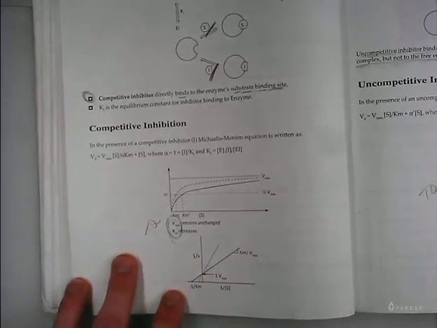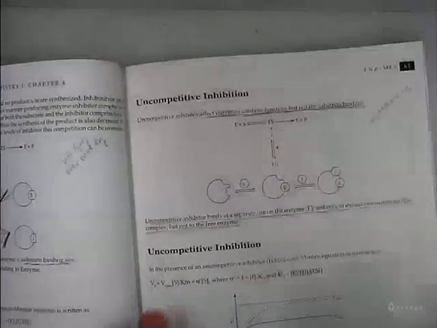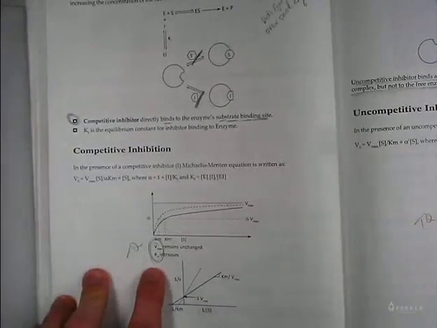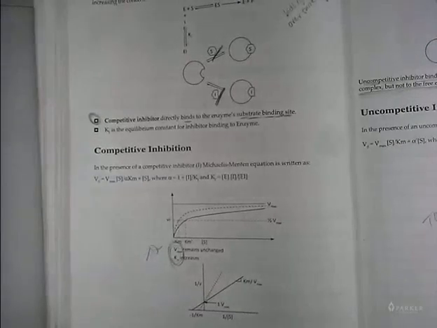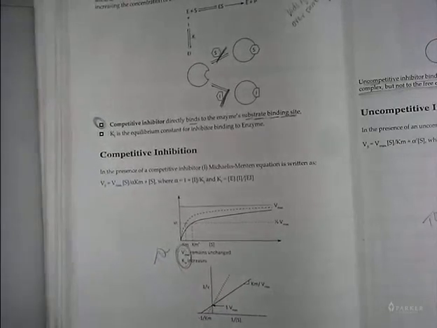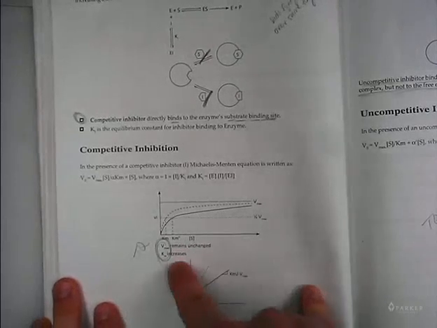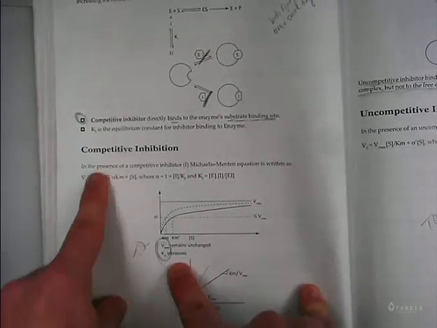There's a chart at the end that has all of it all at once. Come talk to me tomorrow when we have more time, and I'll talk to you about it. Gotta know it. So Vmax unchanged, Km increases, competitive.